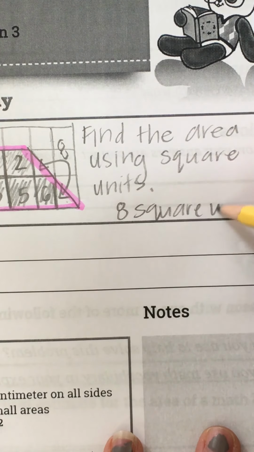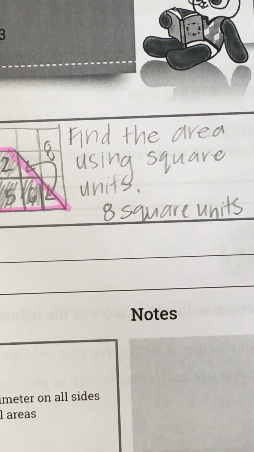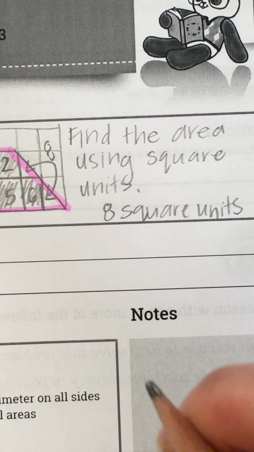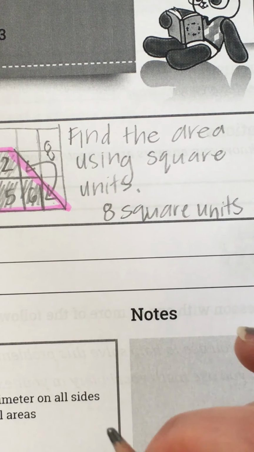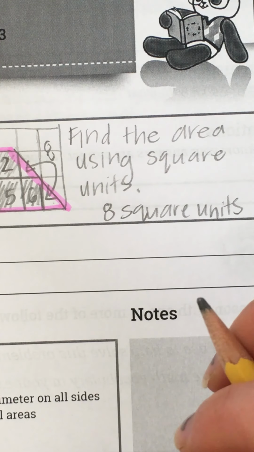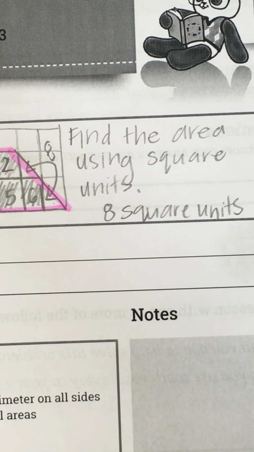So sometimes these problems might be a little bit trickier. The main thing that I want you to know coming from this is that the models that we use might not always be rectangles. They might not always be squares. They could be circles. They could be triangles. We can find the surface area of any shape, and we'll get more into that later.